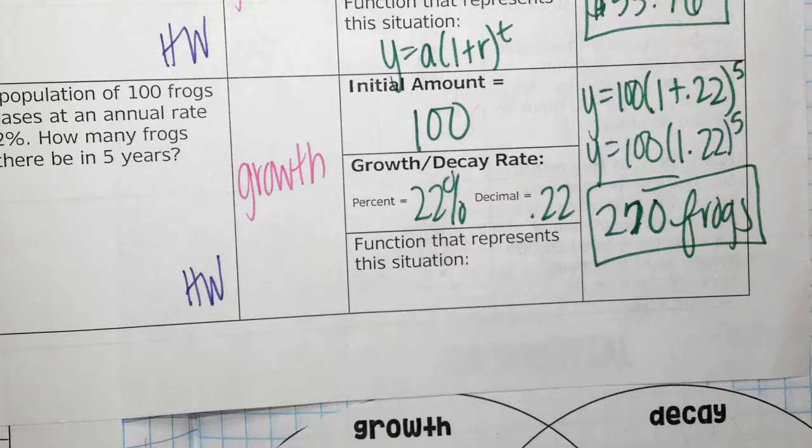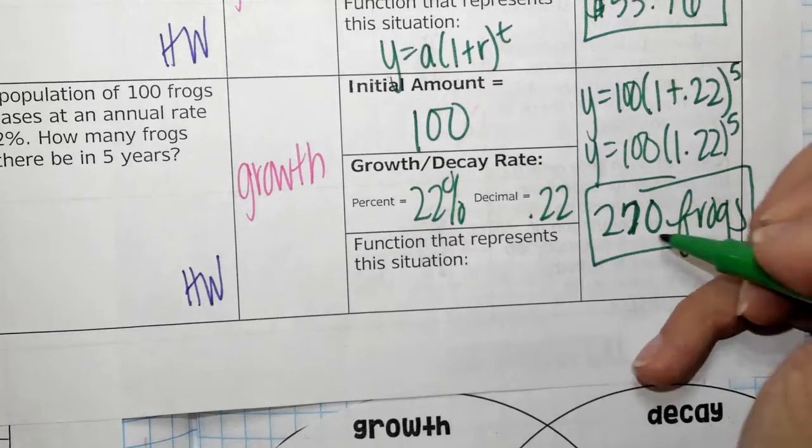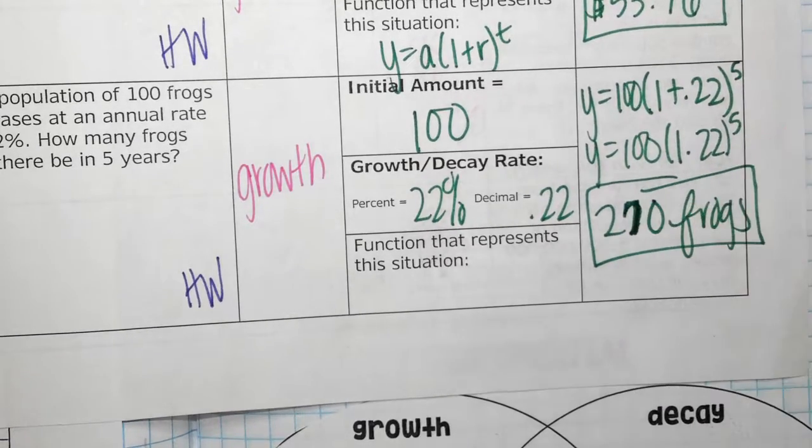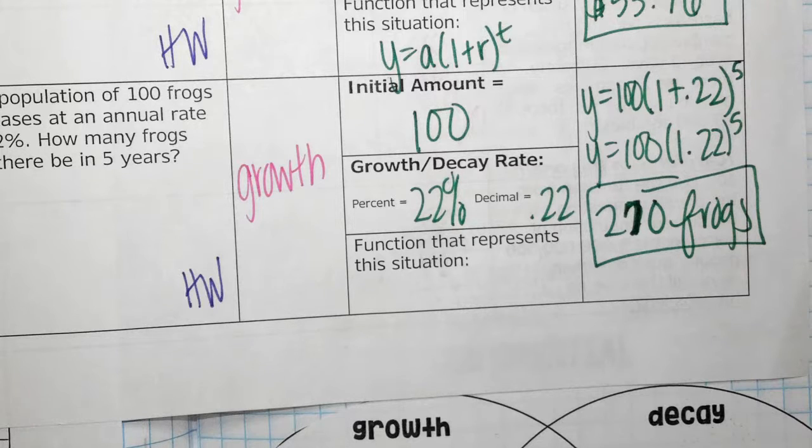I'm sorry? That's 220, right? This is a 7? Who's number 20? Don't round. Can't have 0.27 frogs. But good job. Same thing, Alexia. Troy, how'd you get 273? Same thing.